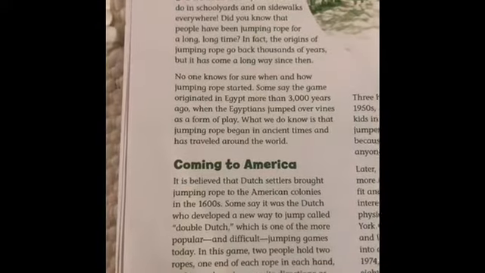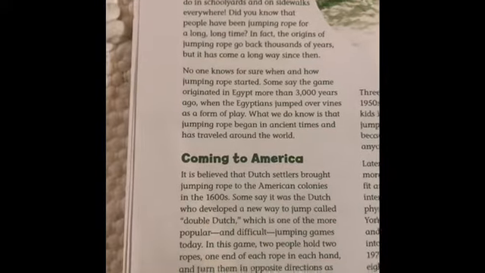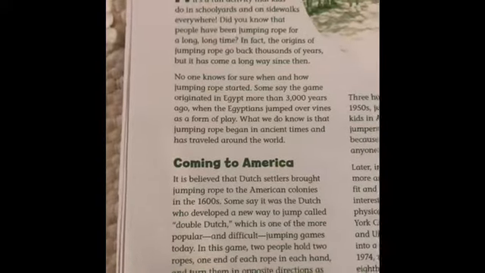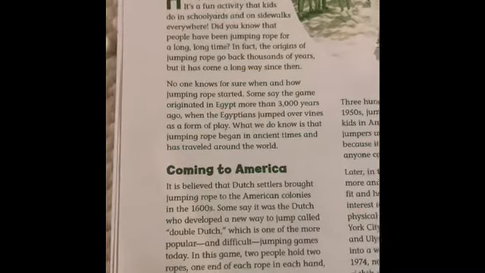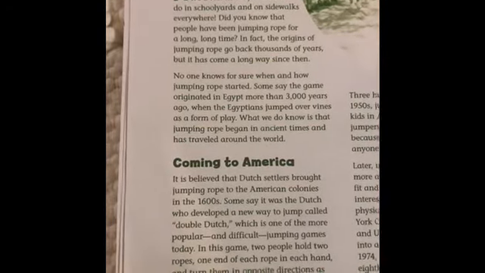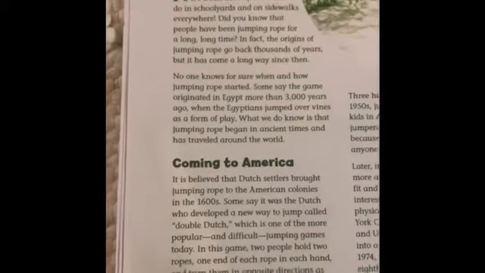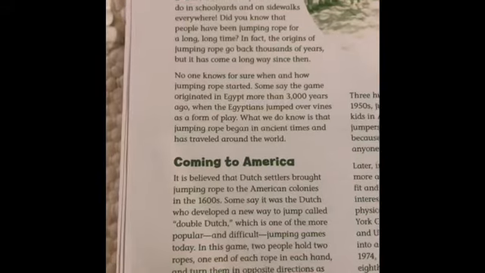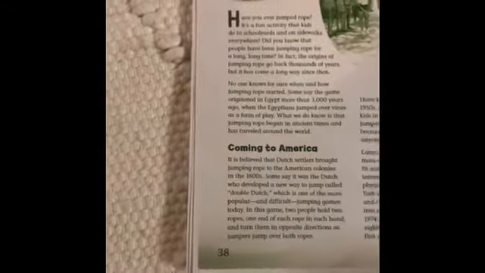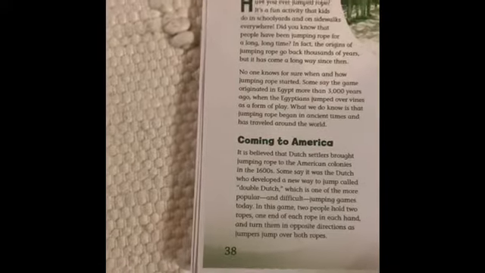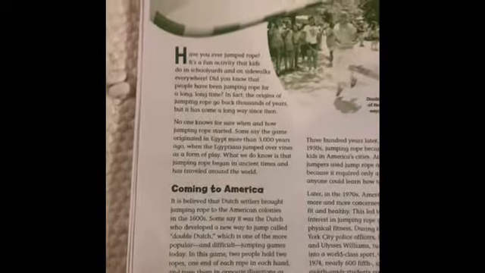Some say it was the Dutch who developed a new way to jump called Double Dutch, which is one of the more popular and difficult jumping games today. In this game, 2 people hold 2 ropes, one end of each rope in each hand, and turn them in opposite directions as jumpers jump over both ropes. I have a wondering. I wonder if any of you out there have ever either jumped rope or jumped double dutch.